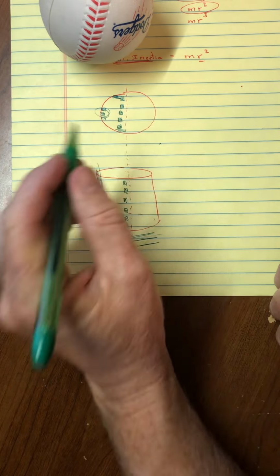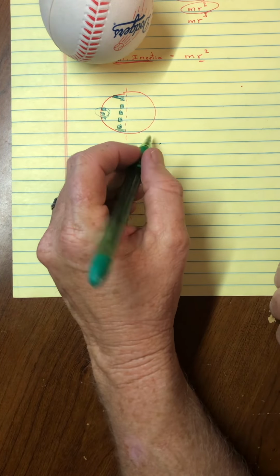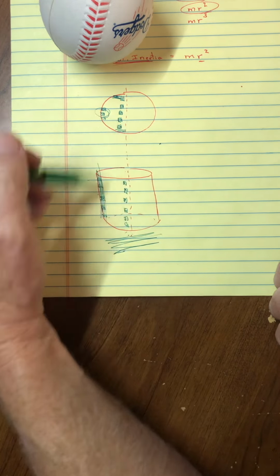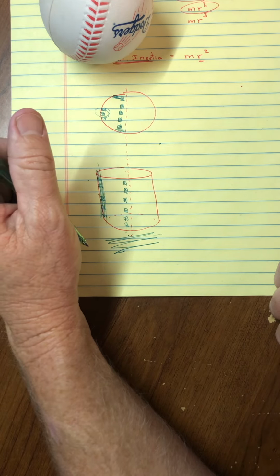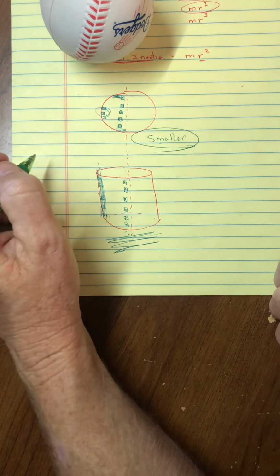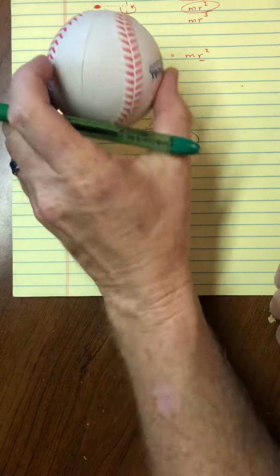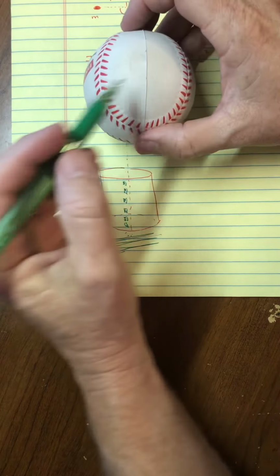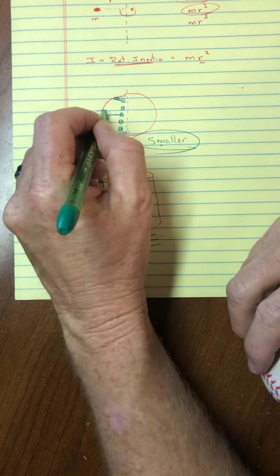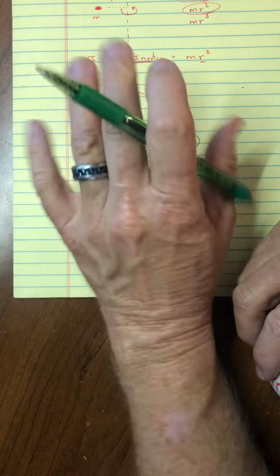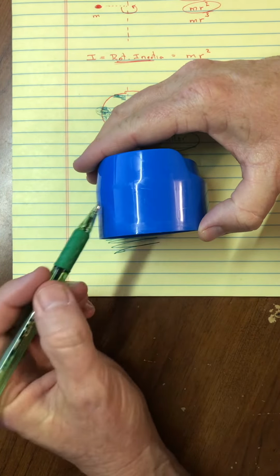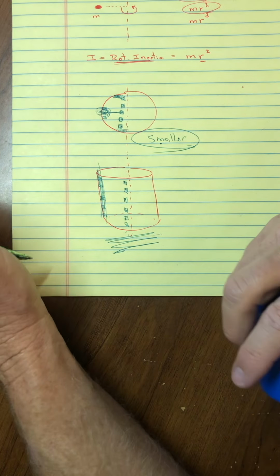Let me go back to the question. It says, if they have the same radius, that was important. So we're comparing the same distances. Which one has the smaller rotational inertia? It's got to be the sphere. Even though we say it has a radius, the mass that is at the radius is only the stuff near the equator. The stuff near the poles doesn't go out nearly as far, whereas for the cylinder, all the stuff goes out the same distance as the equator on the sphere.